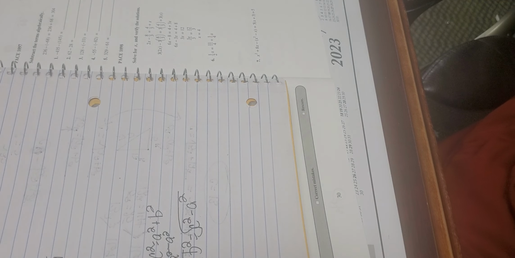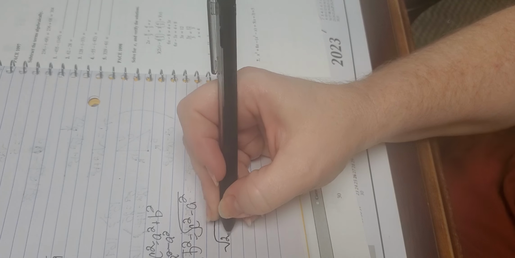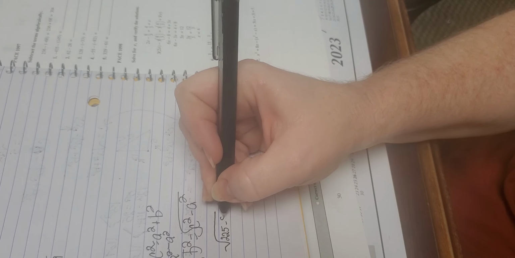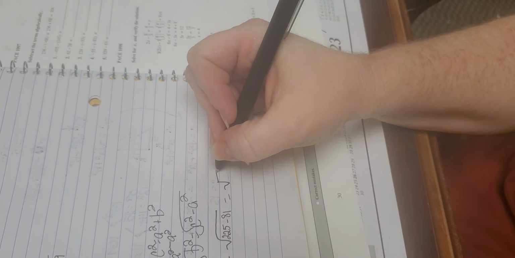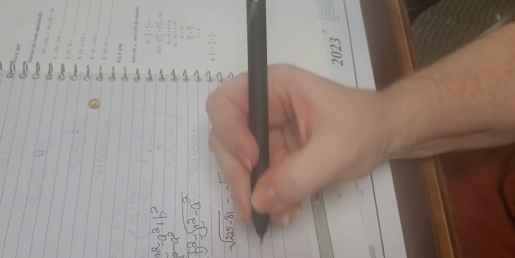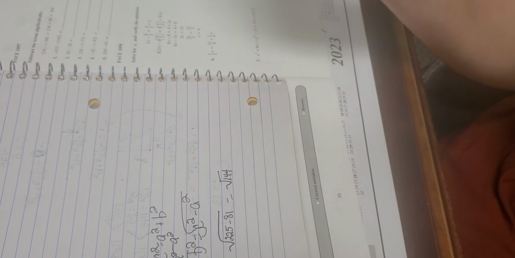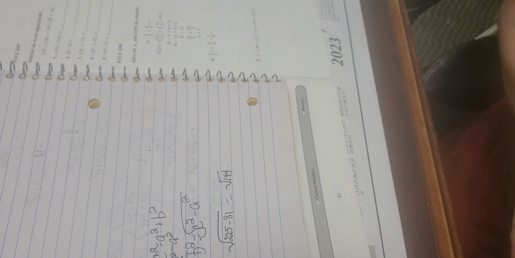When you square both of those, you get the square root of 225 minus 81. 225 minus 81 is 144, which leaves me with b equals the square root of 144. What times what gives me 144? And it is 12. All right.